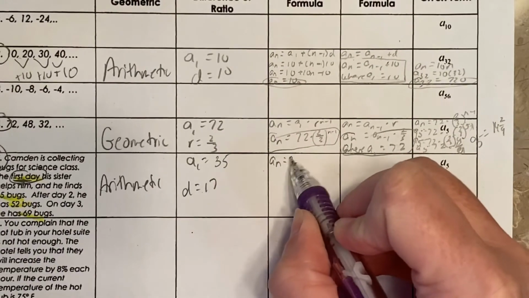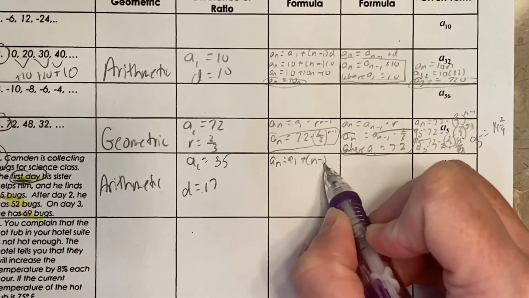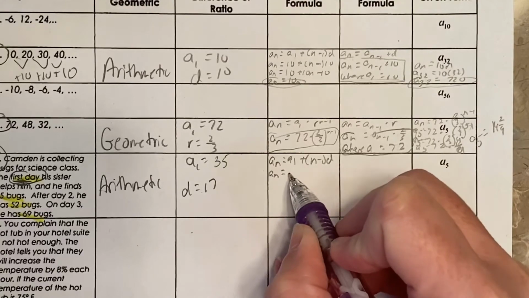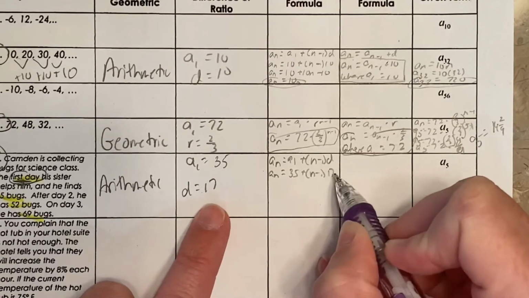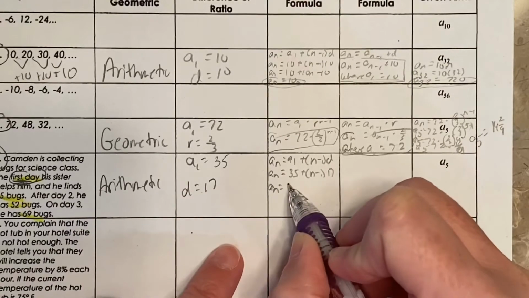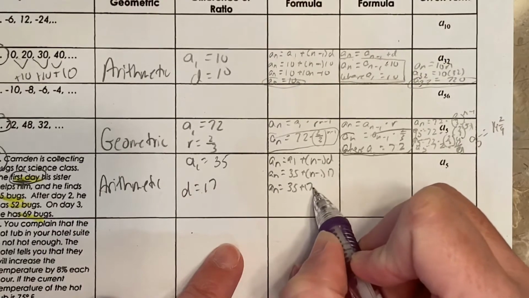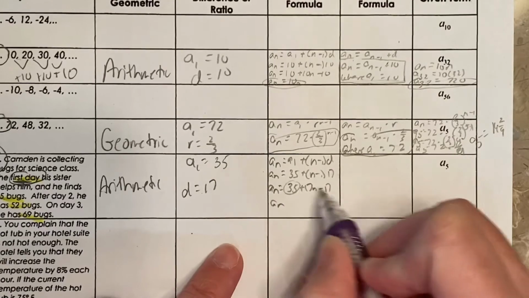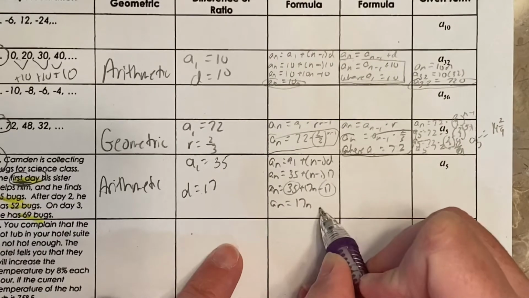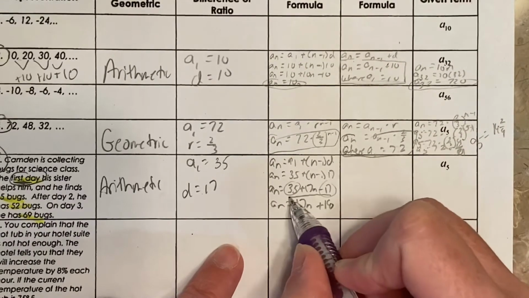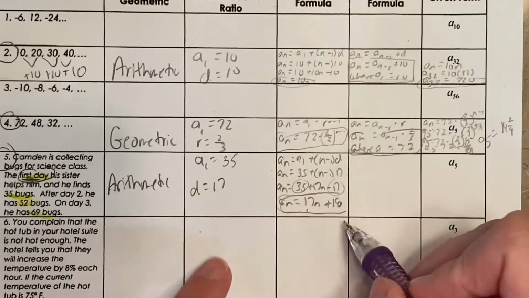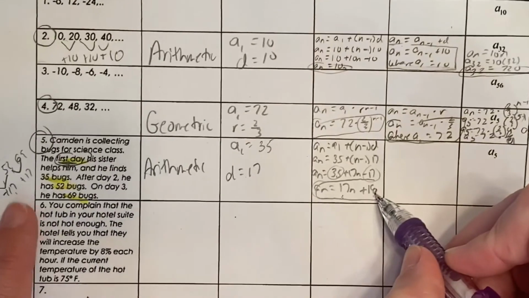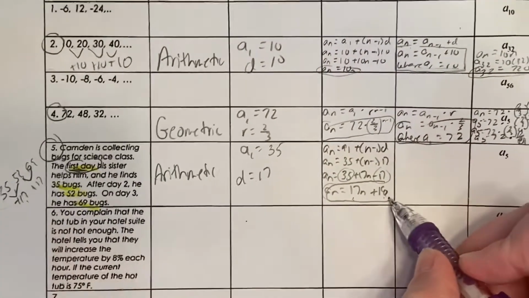All right, so now let's do our formulas. a sub n equals a sub 1 plus n minus 1 times d. a sub n equals 35 plus n minus 1 times my difference of 17. a sub n equals 35 plus 17n minus 17, and combine those constants to get 17n plus 18. That should make sense because you have your difference, which is the same thing as your slope, and this is your a sub 0. So if we went back 1 by subtracting 17, you would have gotten 18.